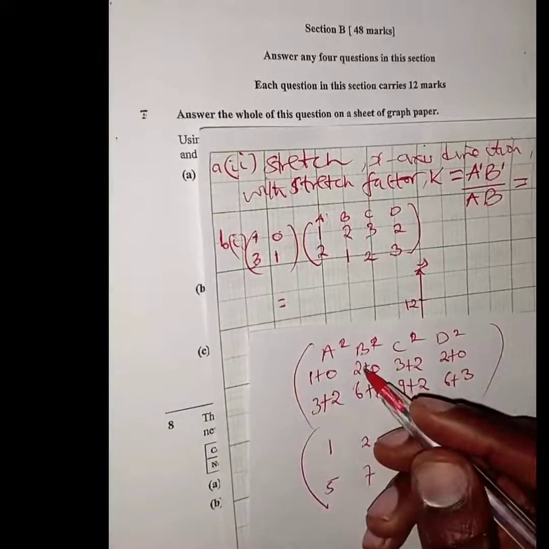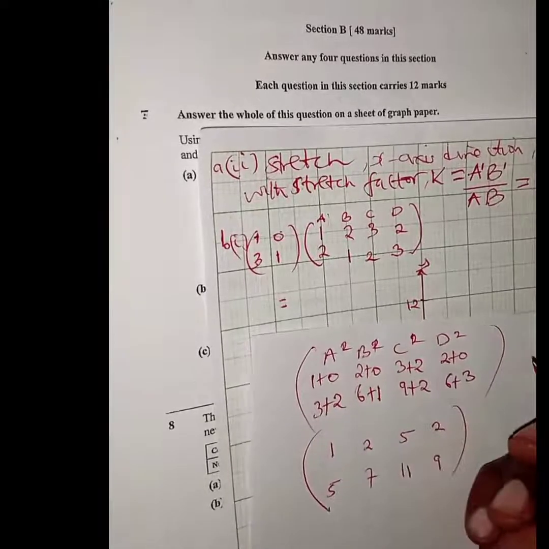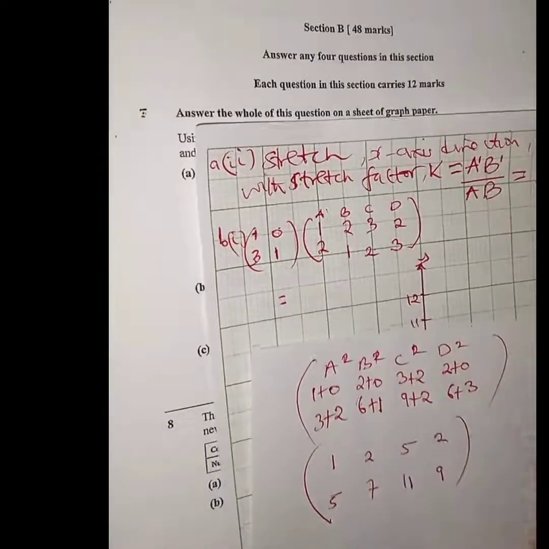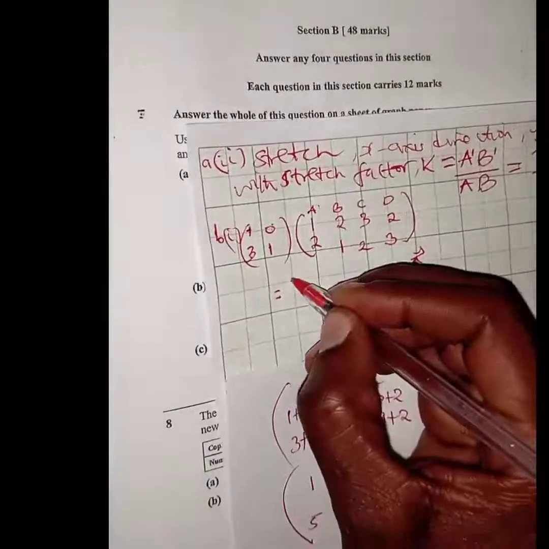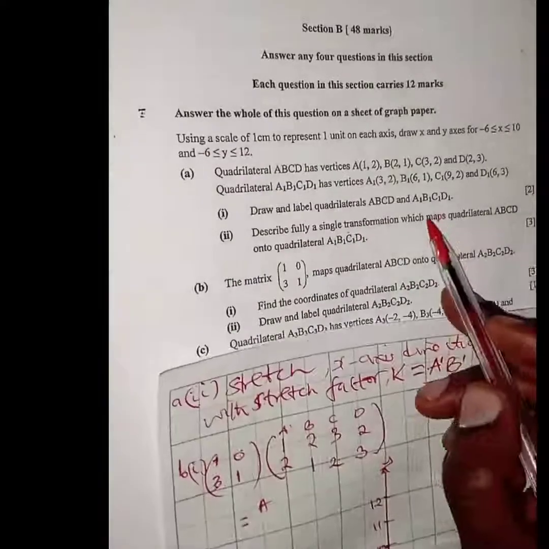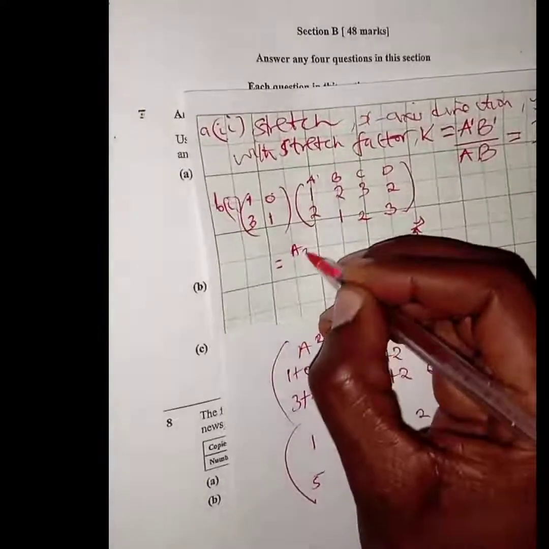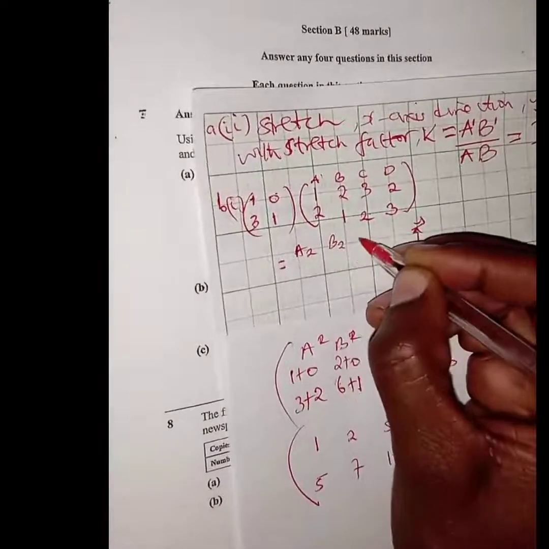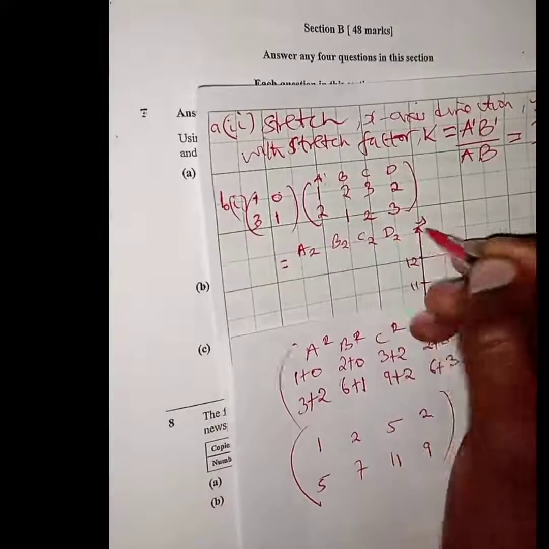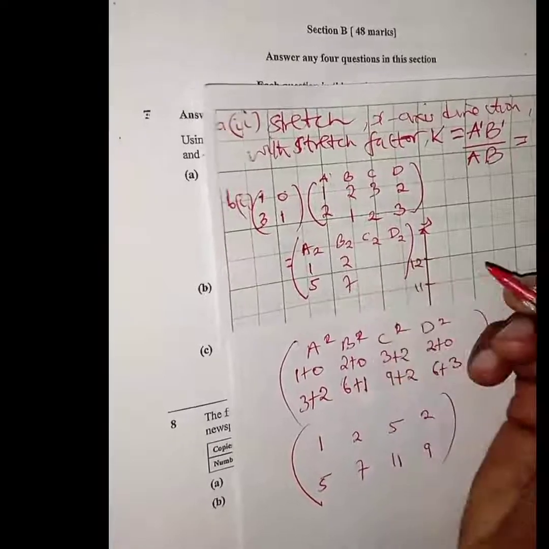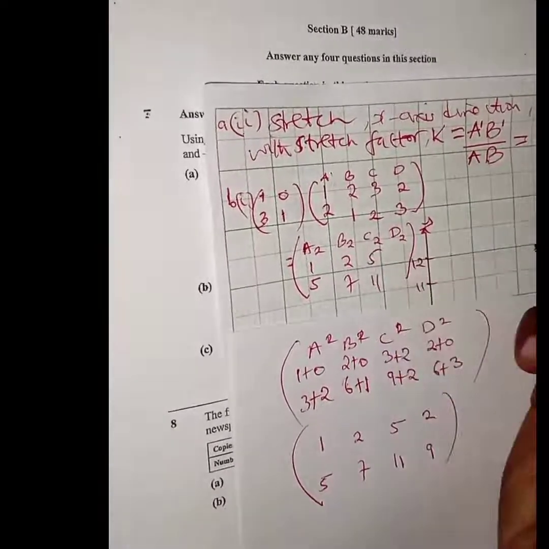So these will be the images. These will be the images for those points. So we have, remember they are saying the images will be labeled A2, B2, C2, D2. So we have 1, 5, 2, 7, 5, 11, 2, 9.